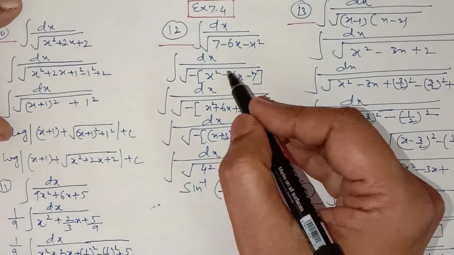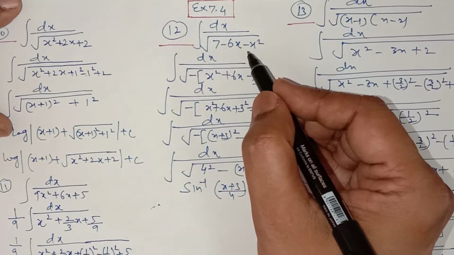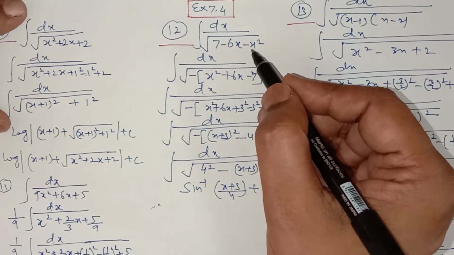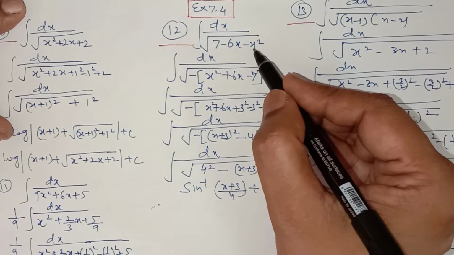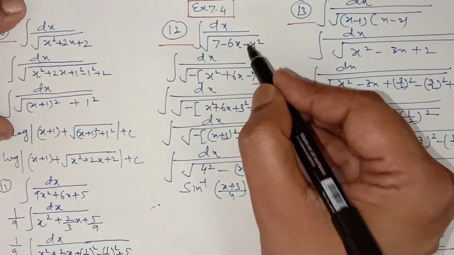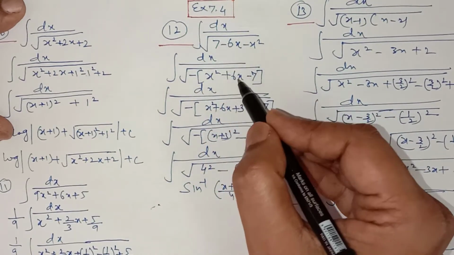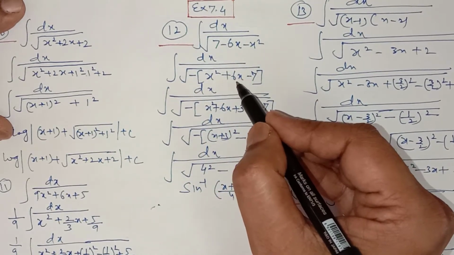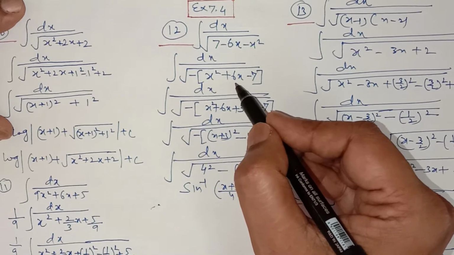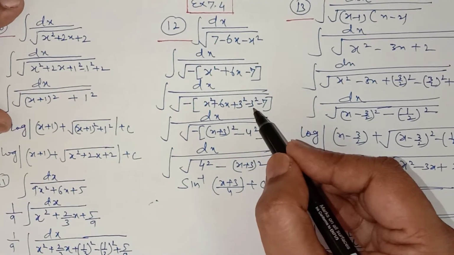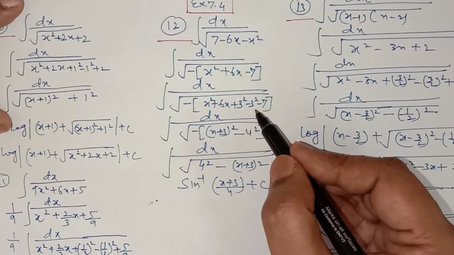Again, in question number 12, we have a quadratic polynomial in the square root. Now to make it a perfect square, you always make the coefficient of x square as 1. We have the coefficient of x square as minus 1, so take minus common here. It will become x square plus 6x plus 7, adding and subtracting the square of half of the coefficient of x. Half of 6 is 3, so we add and subtract 3 square.